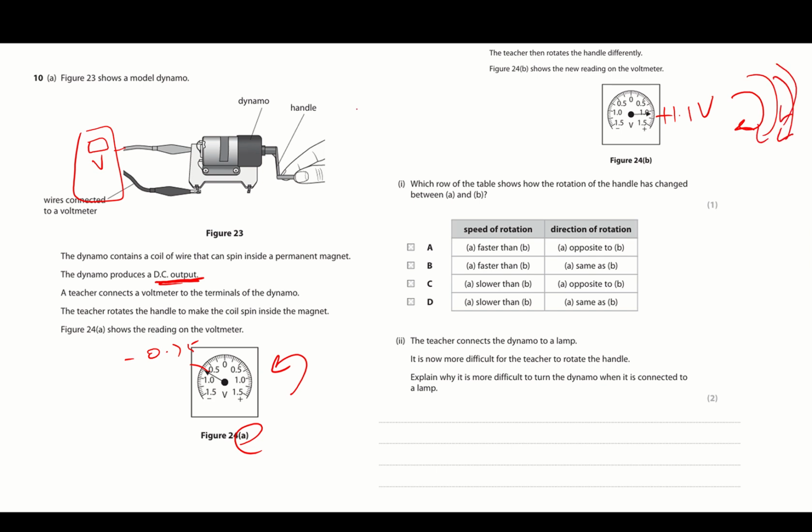If you do it faster, let's imagine, here's a slow one. We end up with a low voltage and a low frequency. And if I spin it super fast, I end up with a high frequency, but not just a high frequency, I also increase the voltage. Okay, so which row shows how the rotation of the handle has changed? So B's got to be faster than A. A slower than B. So it's got to be a choice of those. A is definitely slower than B, and this one is positive, so it's got to be opposite, so it's going to be C.